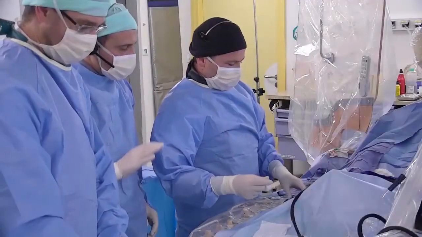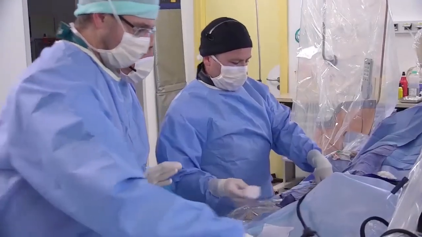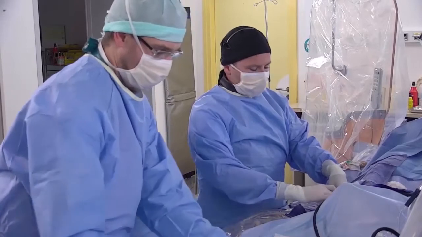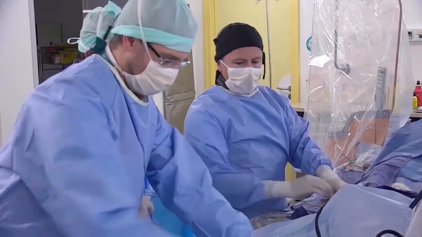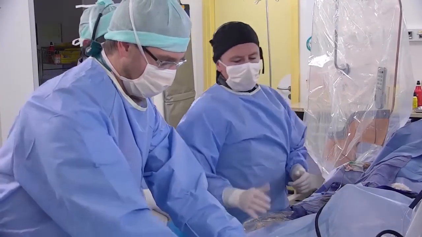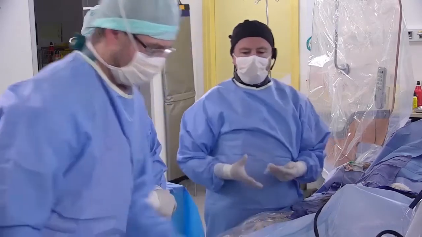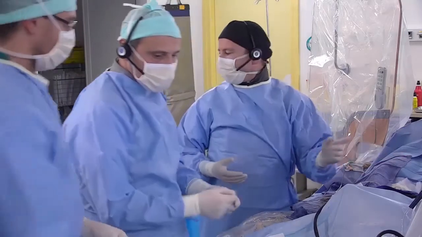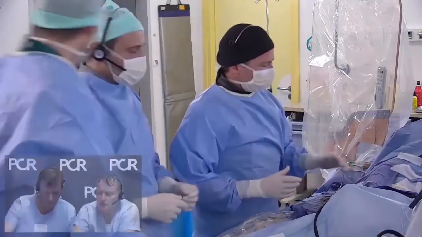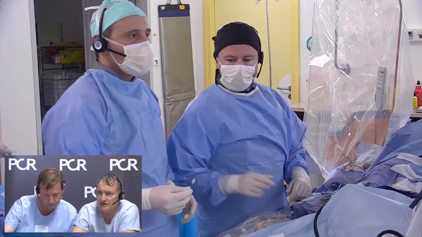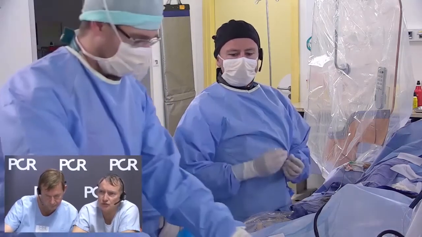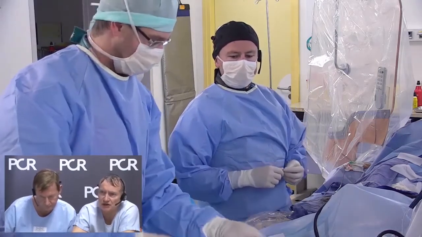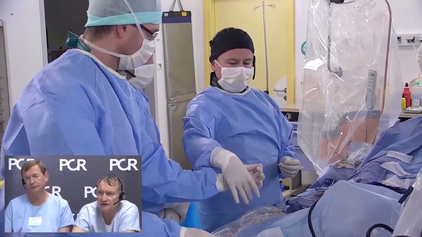So the decision is to stop with 1.5 millimeter, right? I think it's okay because there is not a lot of friction in the distal part. And it was not so difficult to cross this lesion. This is my opinion, that the lesion is well prepared. Do you think that with a burr of only 1.5 millimeters, that's enough for the left main, or do you prefer to change to a bigger burr?